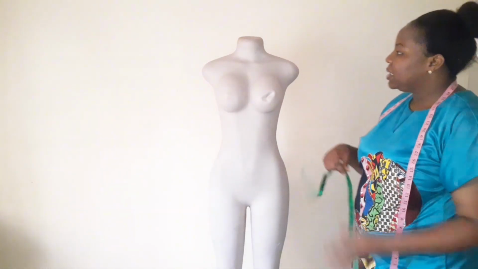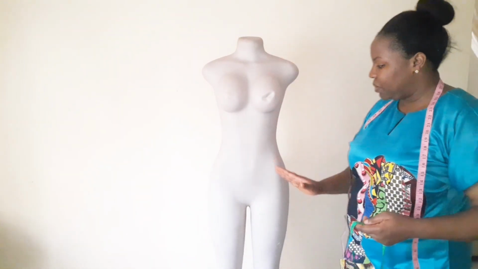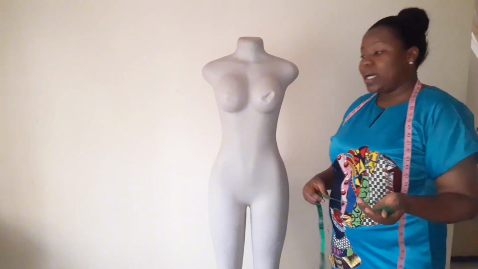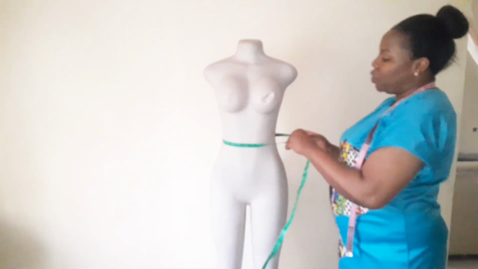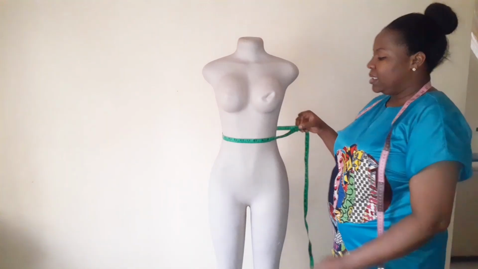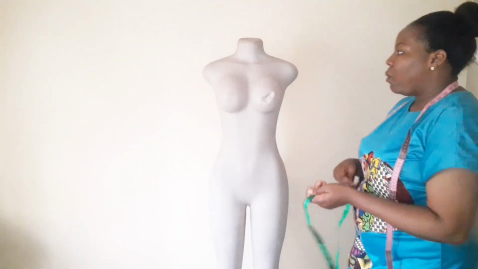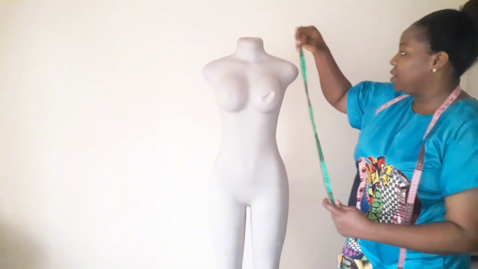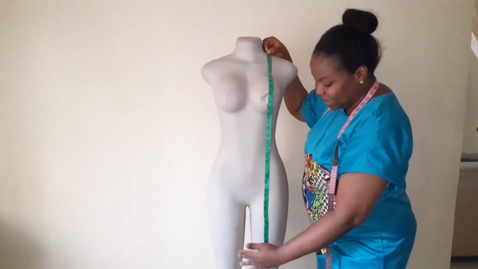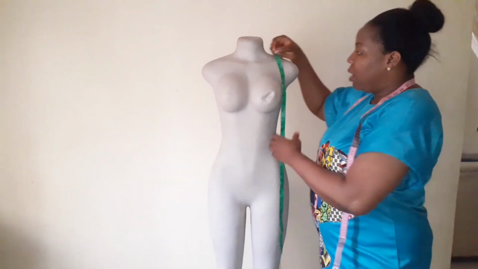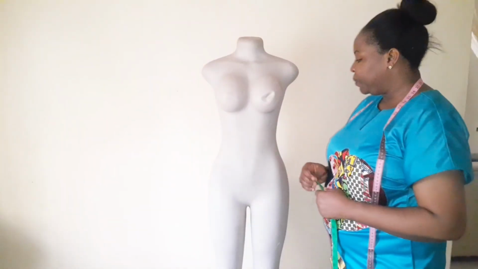Then this one is the vertical measurement. Another name for circumference measurements is horizontal measurements. This one takes care of the roundness of the body, while this one, the vertical measurements, talks about the lengthwise measurements of the body.